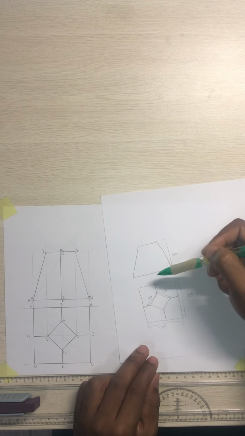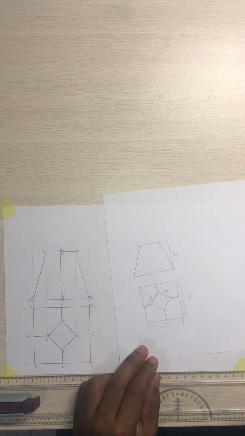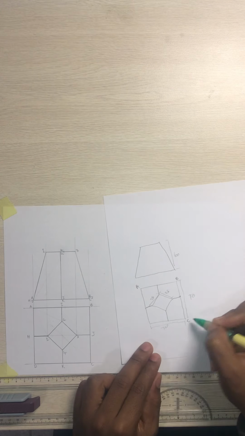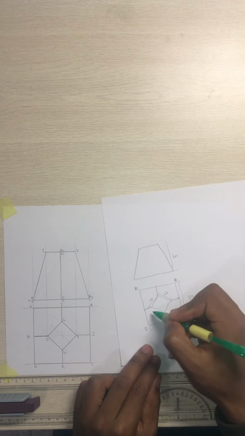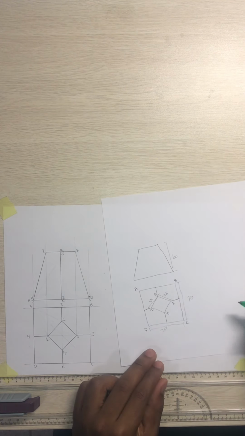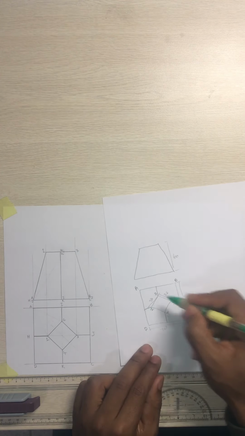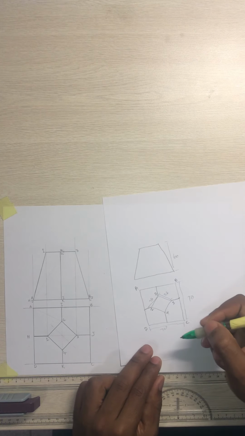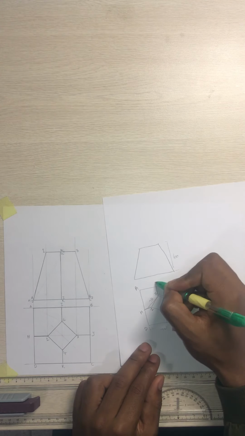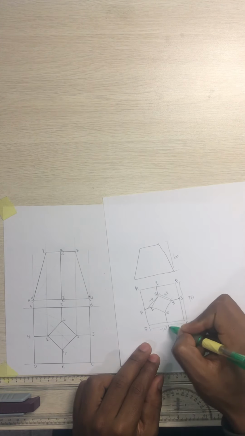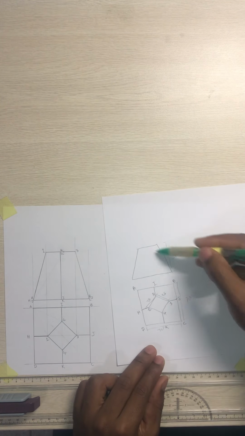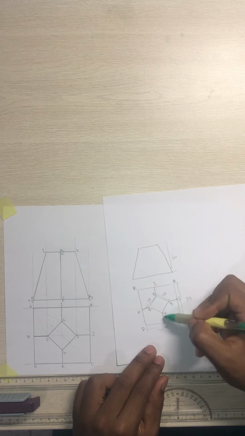Then this could be a front view, so we can label it as A, B, C, D, then 1, 2, 3, 4. Then we can label these parts with any letters. I've decided to label this one as H, I, J, K. You can see there's a line missing here because of this edge.